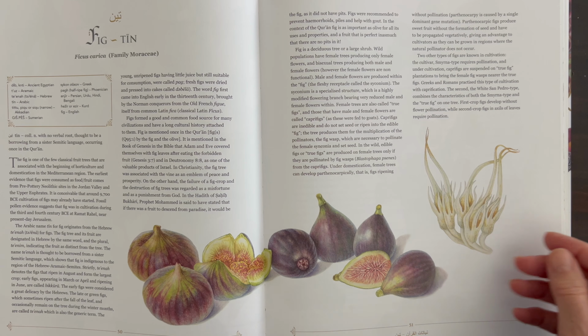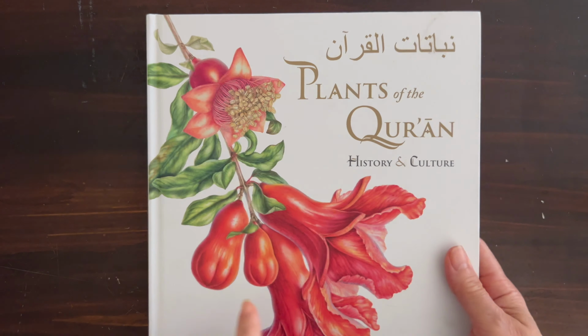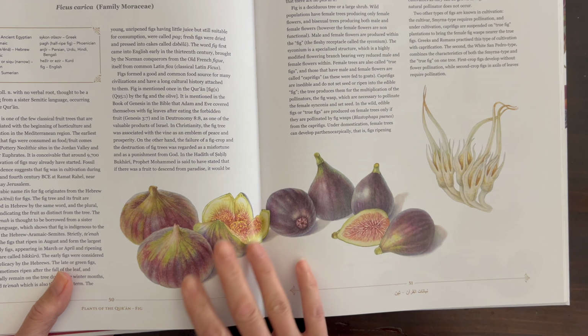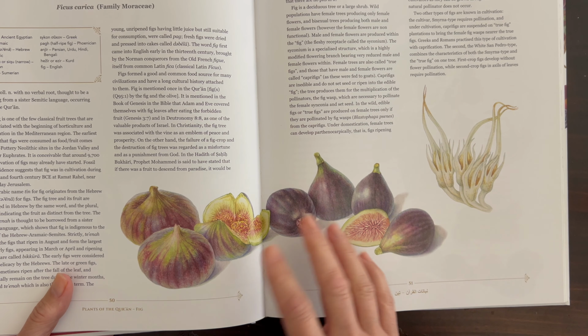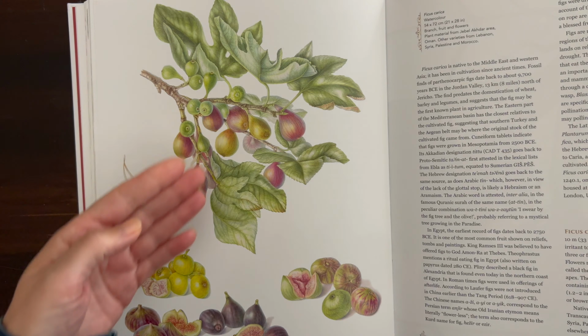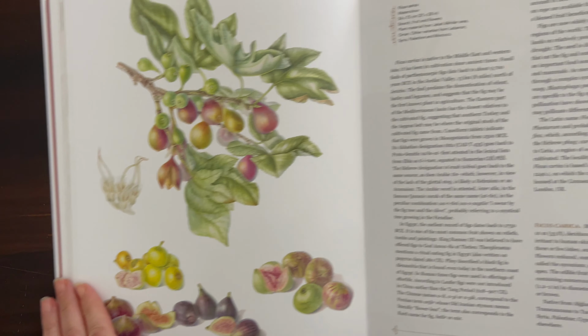For this lesson, I am taking inspiration from this book called The Plants of the Quran. You can see some beautiful illustrations here in watercolors of fig fruit, as well as a branch with the figs and the different varieties of figs.